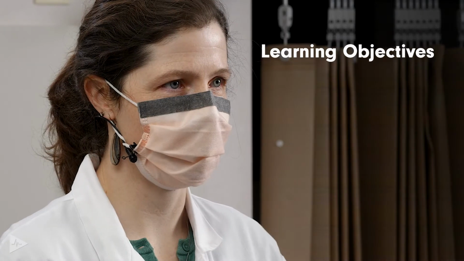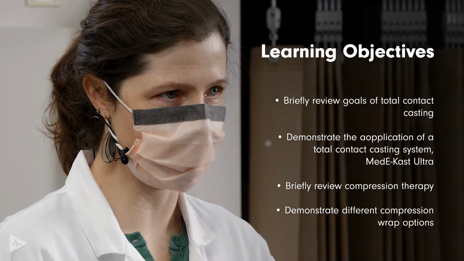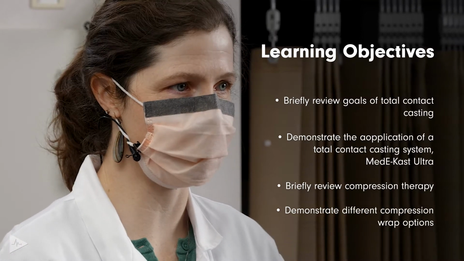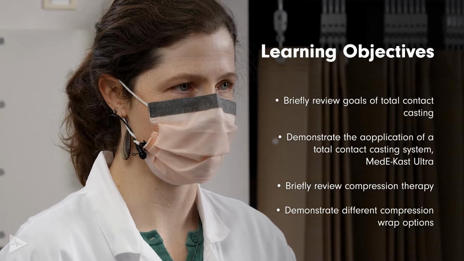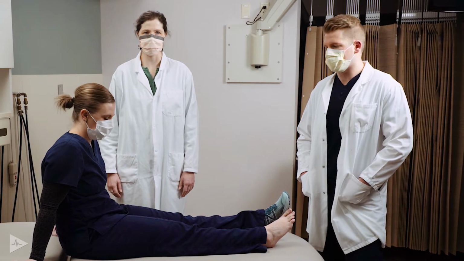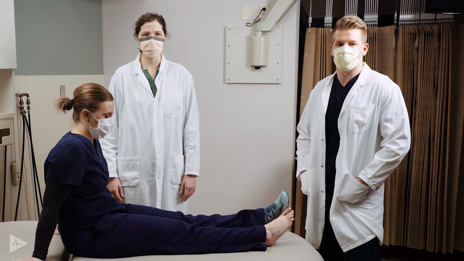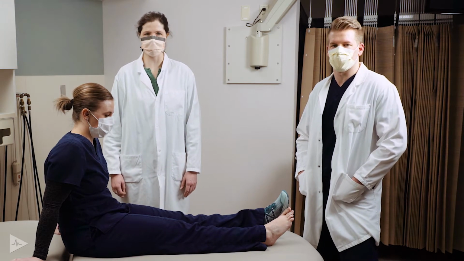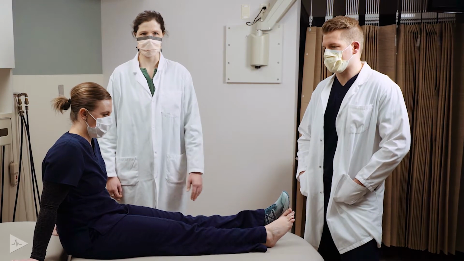So the objectives today are just a live demo for your visualization of how to apply a total contact cast. We specifically use the MediCast Ultra system, and then we will also do the compression live demonstration as well. For total contact casting, this is the gold standard for diabetic foot ulcerations on the plantar aspect of the foot. It's going to optimize offloading by enlarging the area of pressure and redistributing that from the foot up into the leg and throughout the entire base of the foot.